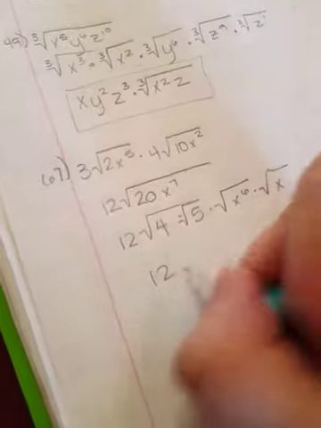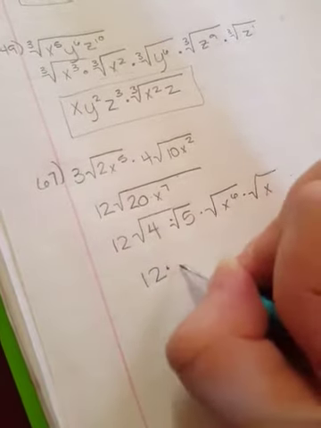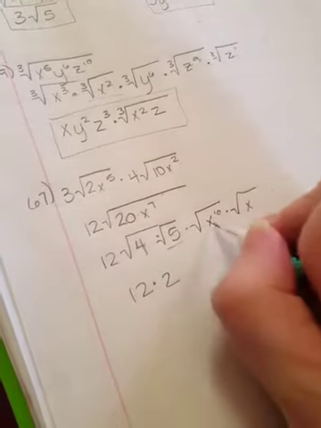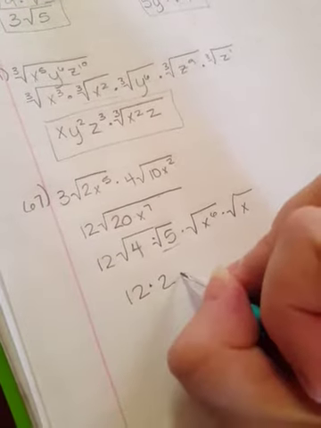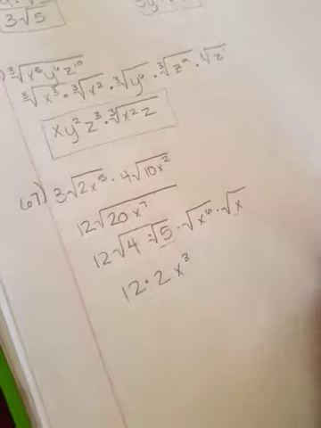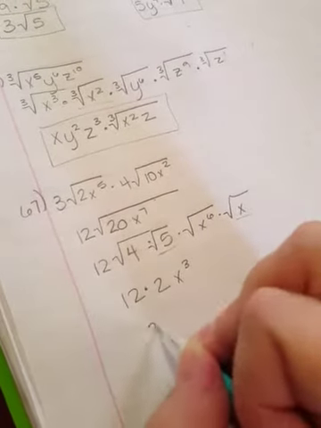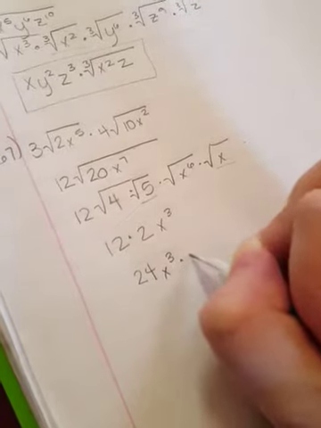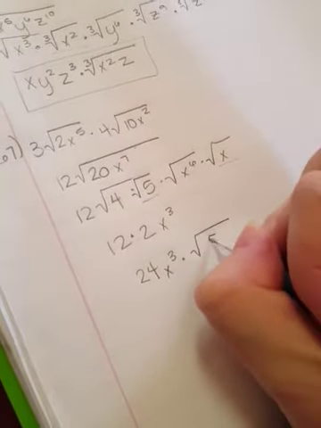So 12 times the square root of 4, which is 2. This will stay. The square root of x to the 6th is x to the 3rd, and this will stay. So we've got 24x cubed times the square root of 5x.